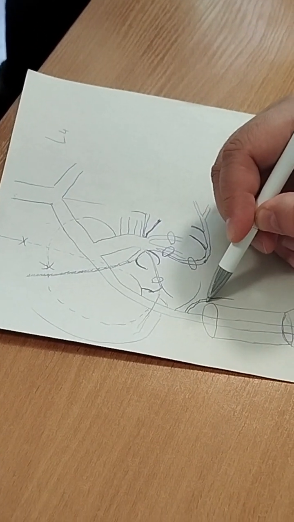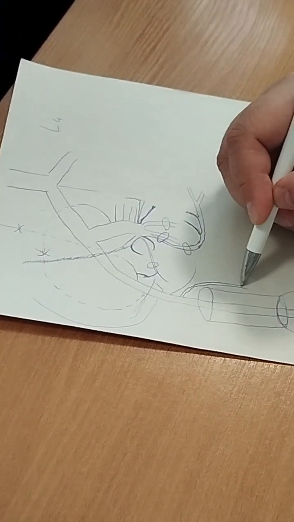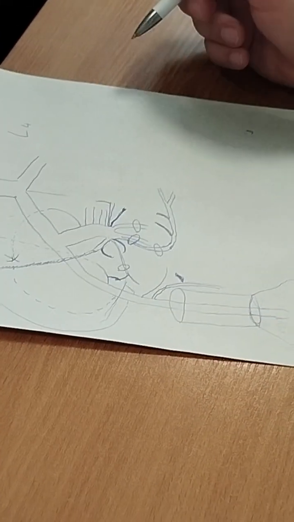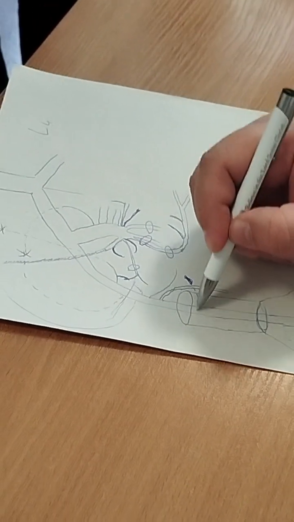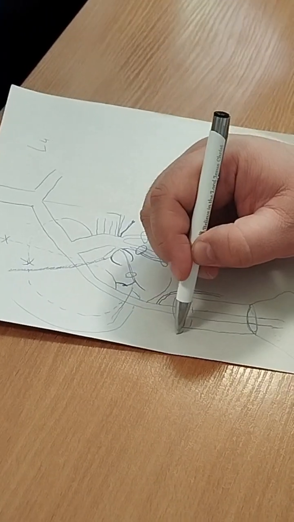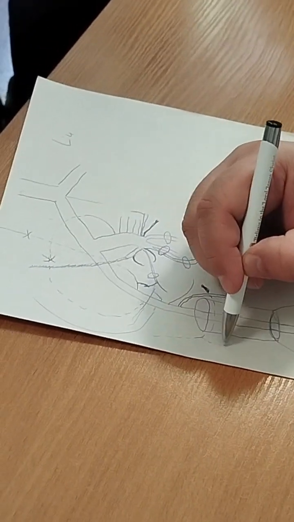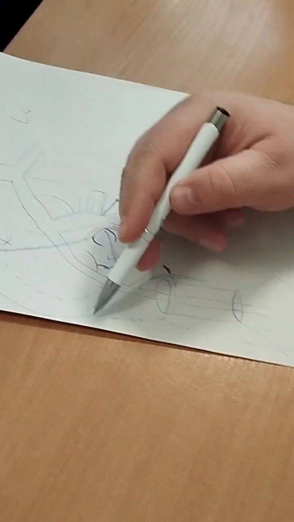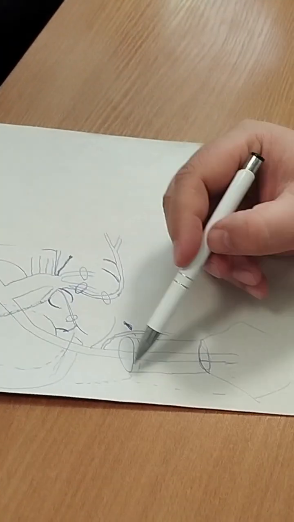Arteria profunda femoris. This artery gives arteria circumflexa femoris medialis and arteria circumflexa femoris lateralis. And lateral circumflex femoral artery gives ascendens and descendens branch. Ascendens branch goes to hip joint and supplies capsule of hip joint.